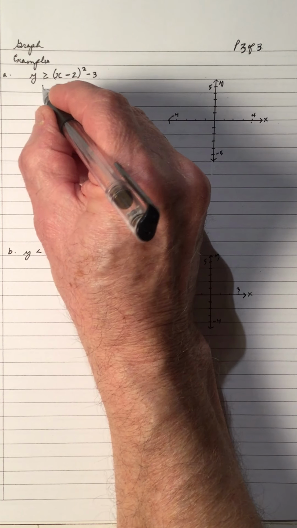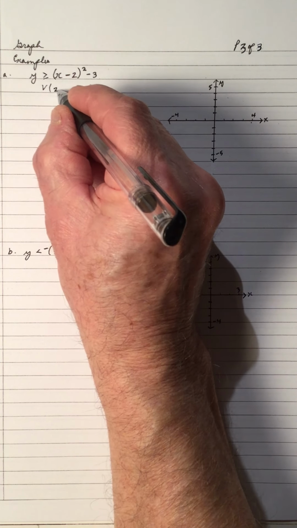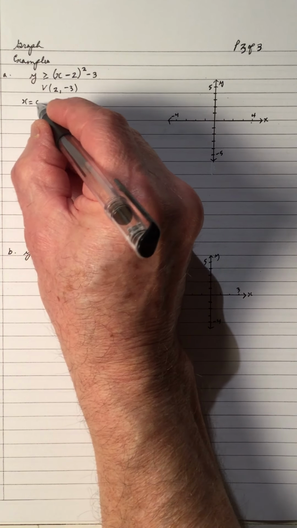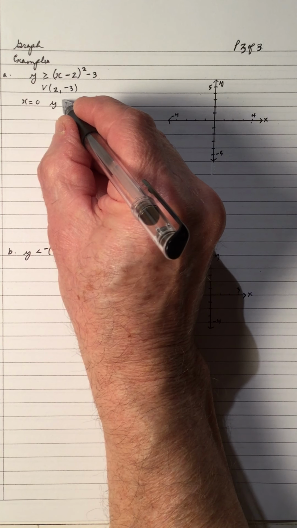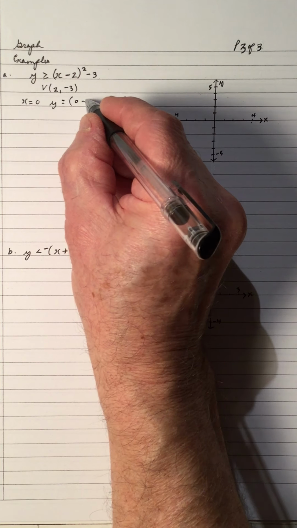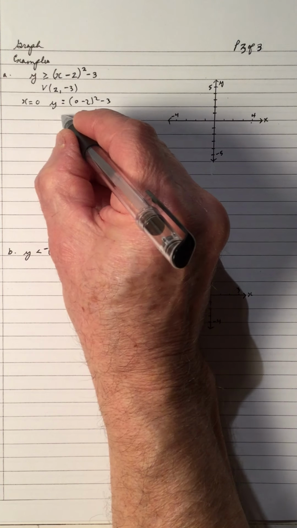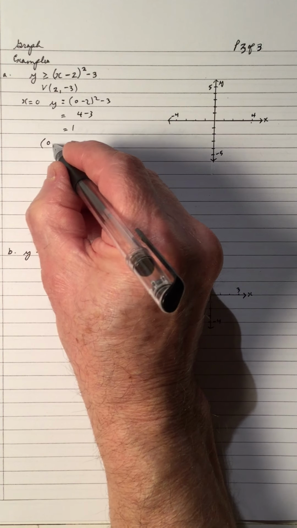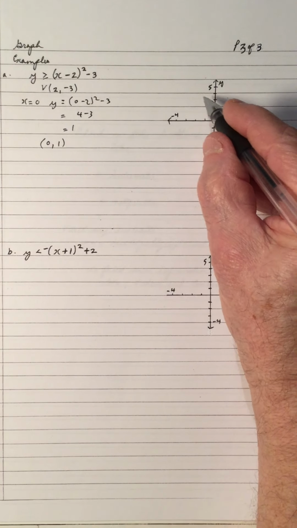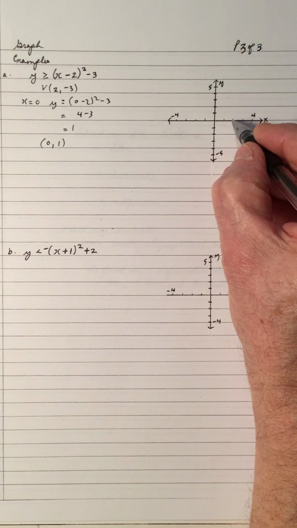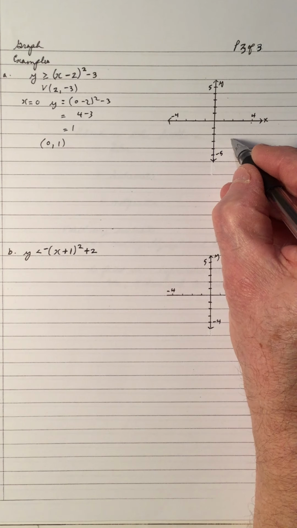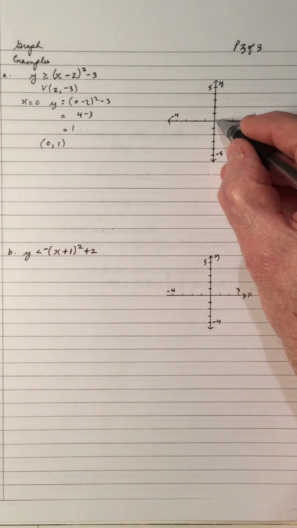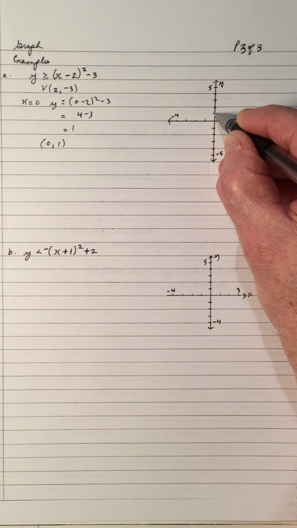Now, let's get the vertex. The vertex is the opposite of -2, which is 2, -3. And we're going to let x equal 0 to find y, and we just pretend that it's an equal sign because we just want the y-intercept. So that's 4 minus 3 is 1. So x is 0, y is 1. The vertex is 2, -3, which is right here. The y-intercept, x is 0, y is 1, is right here.